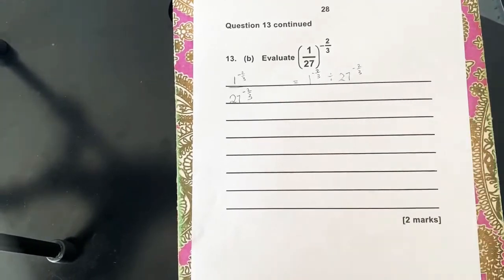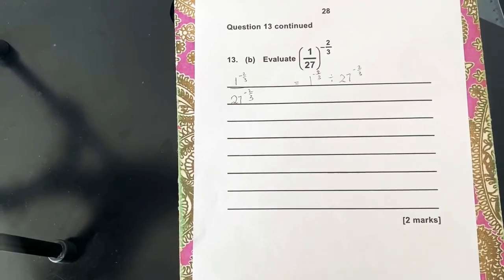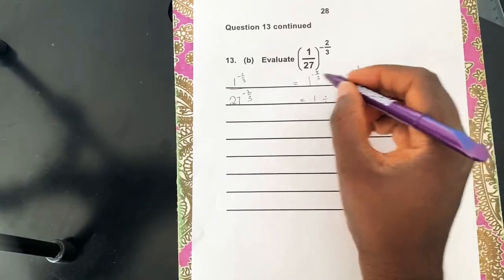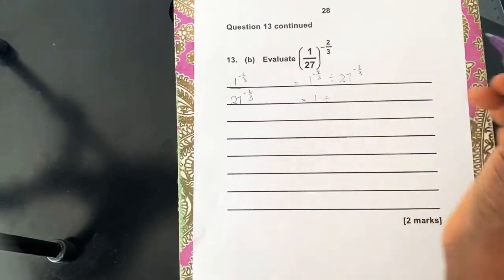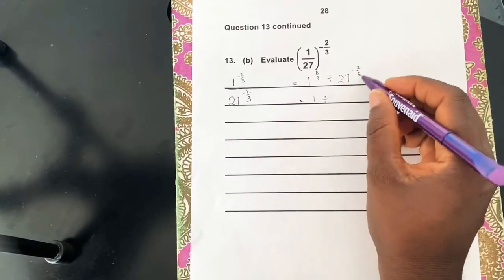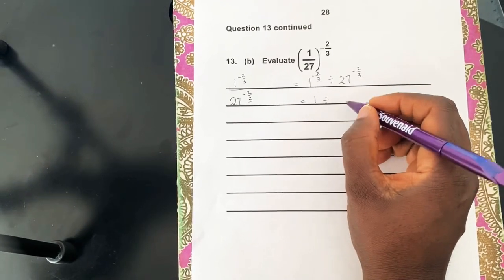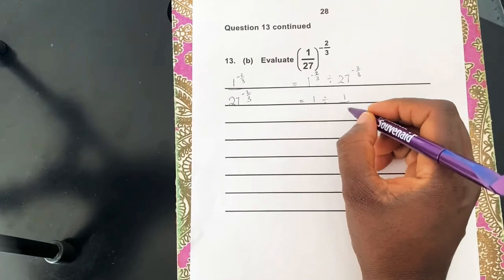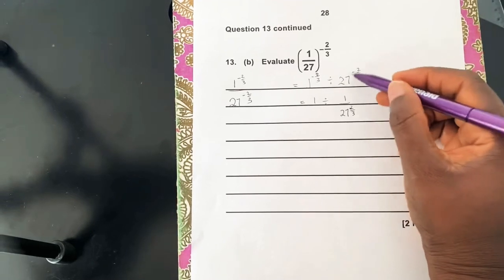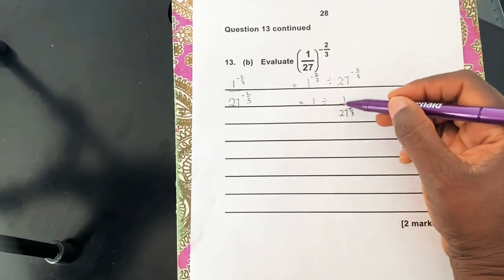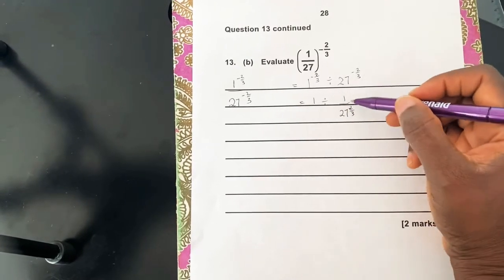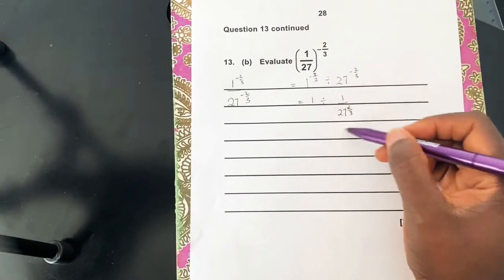That would be equal to 1 divided by, I'm going to rewrite this one. If we evaluate this one, it's going to come to 1. And then this one we can rewrite as 1 over 27 raised to the power of 2/3, because of course a negative power is equal to 1 over the positive power. So we rewrite that as 1 over the positive power.